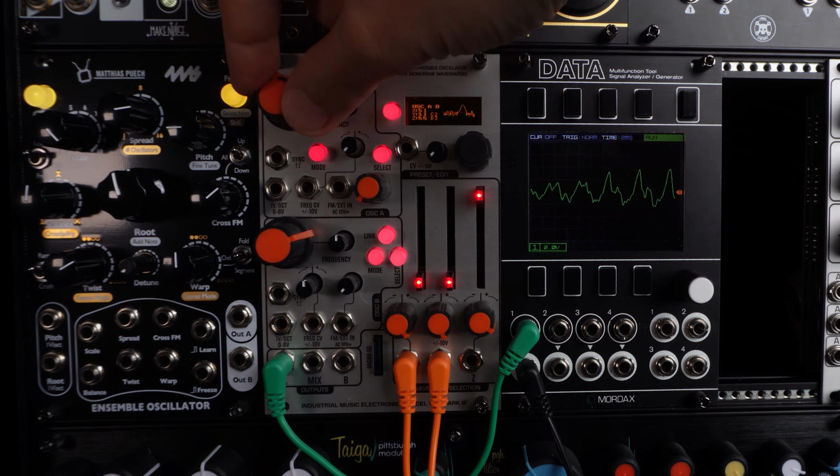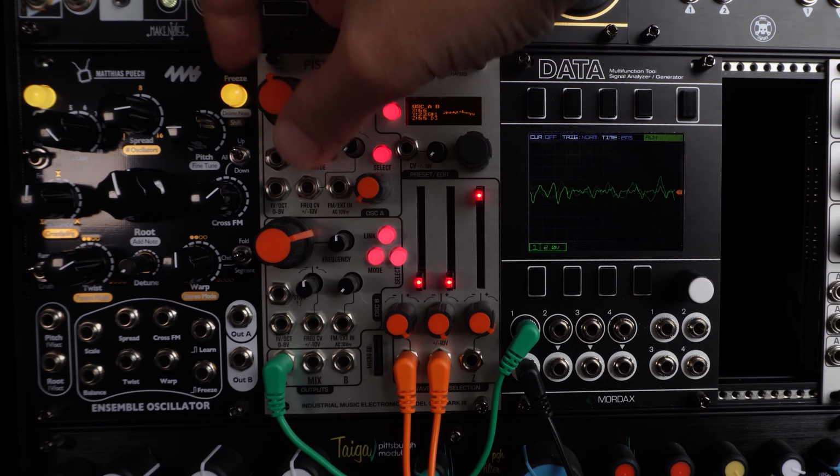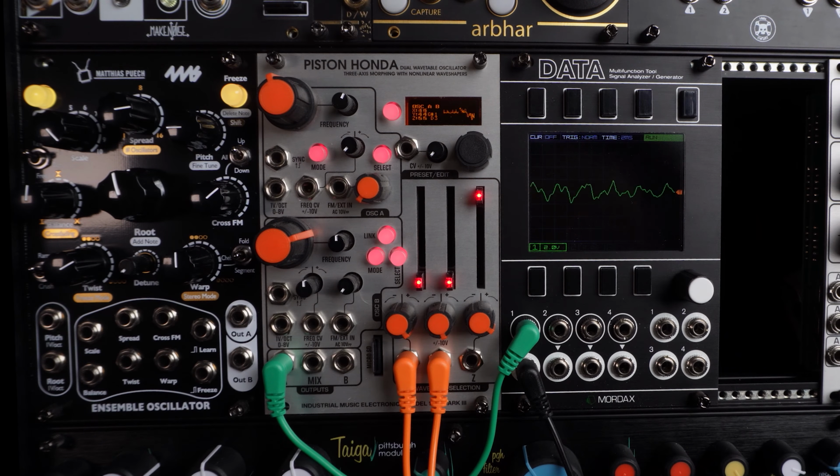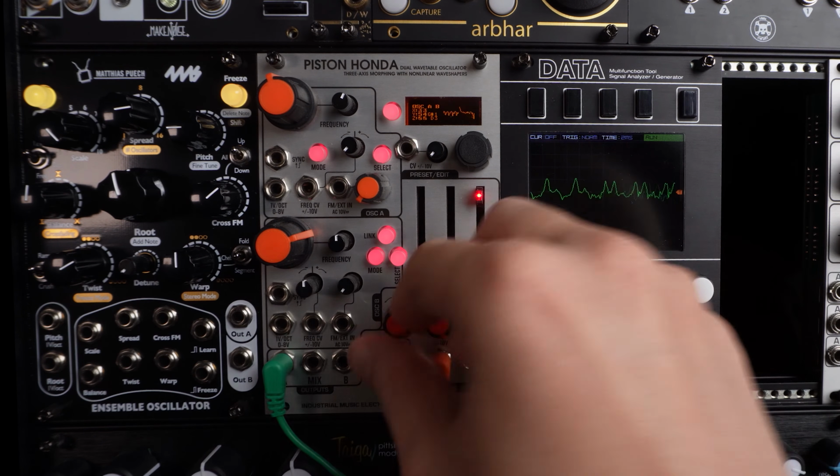The Piston Honda is a fairly complex module with a lot of hidden functions, and so I thought, why not give you 4 different ideas, including using custom wavetables or the external mode to get you going.